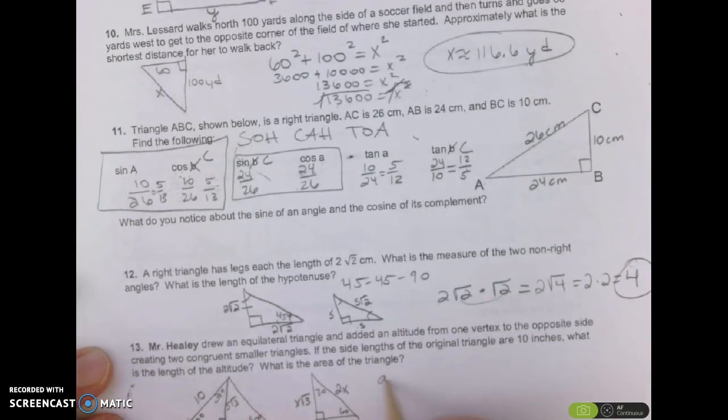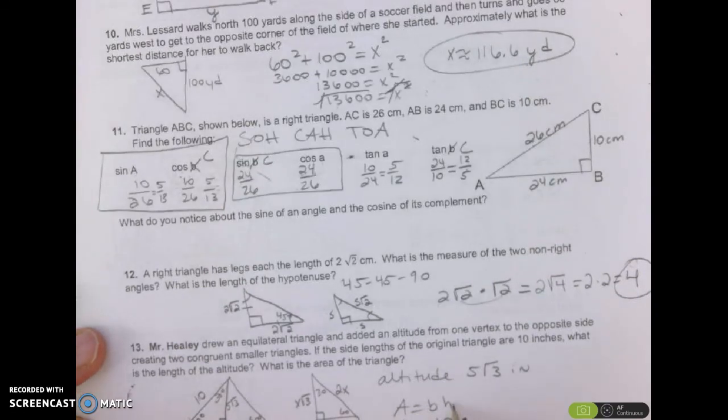So the altitude is 5 square root 3 inches. And for the area of the triangle, the altitude is the height. So area is base times height. We know that the base of the full triangle, all the sides to begin with, were 10 inches. So the area would be 10 times the altitude, which is our height, 5 square root 3. So our area would be 50 square root 3 square inches.